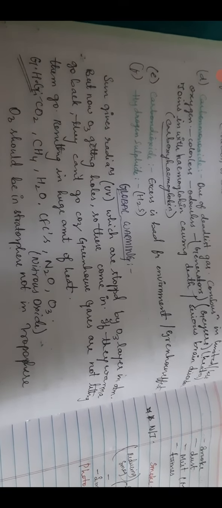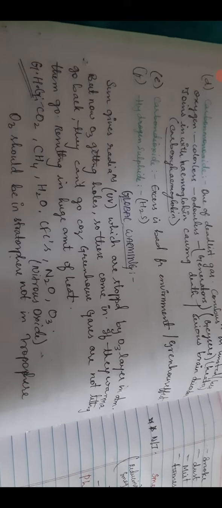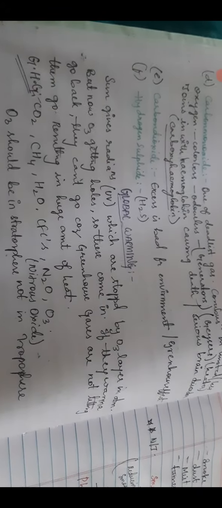They are covering the earth with a layer which is not letting those radiations go back into space, which results in a huge amount of heat. So that means that we are trapping heat. Earth is trapping heat inside, and slowly that will increase heat on the earth.